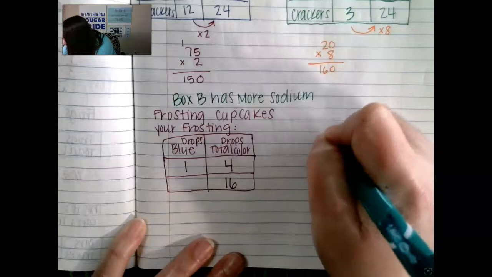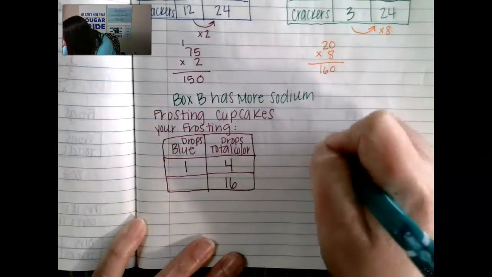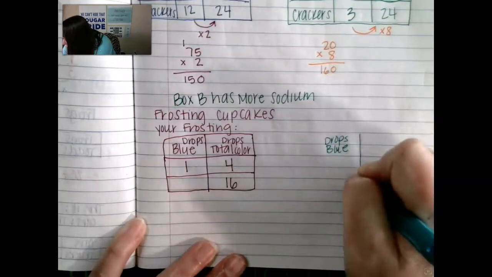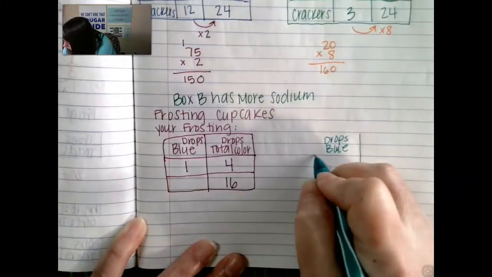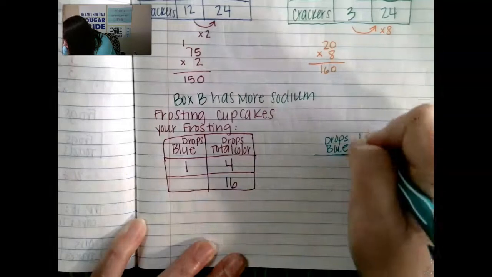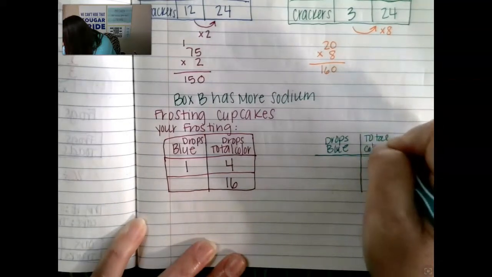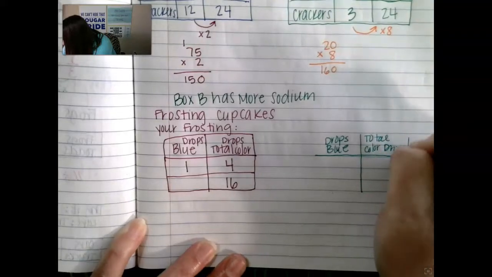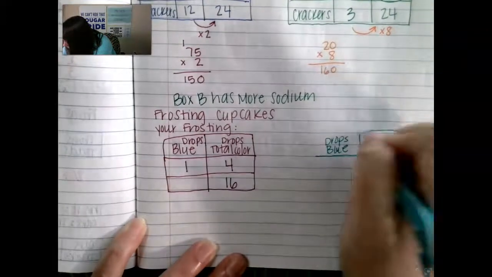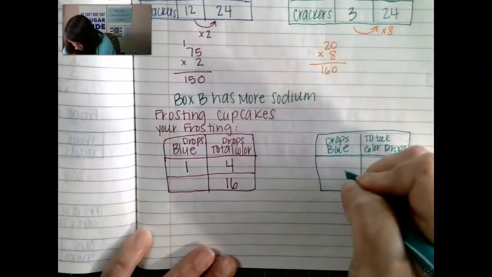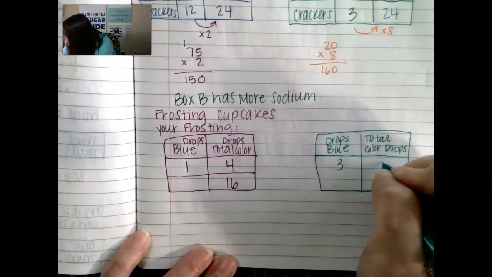So when I'm doing drops of blue compared to total drops, my initial ratio that I start with is 3 to 8.